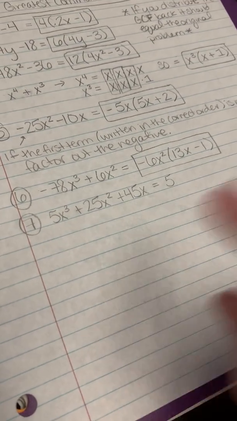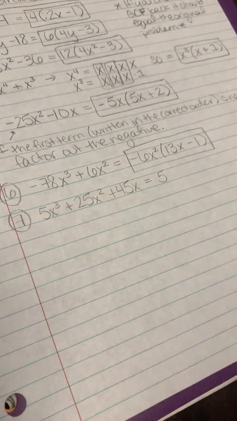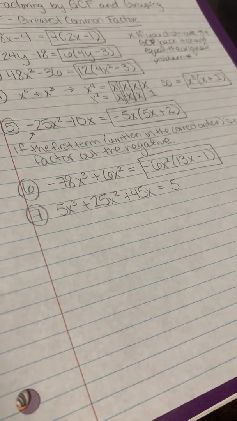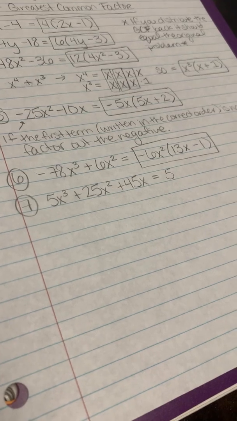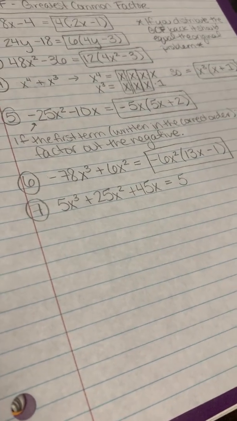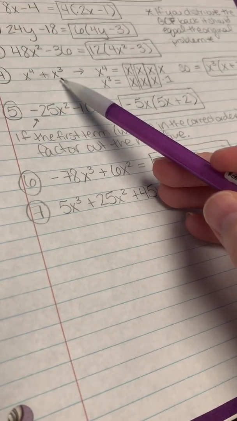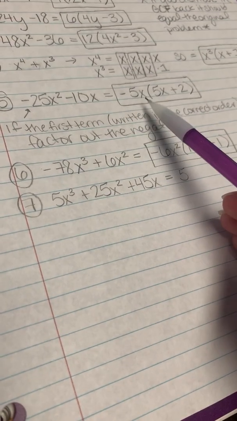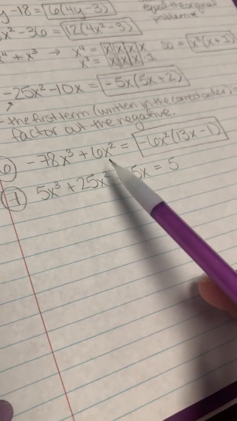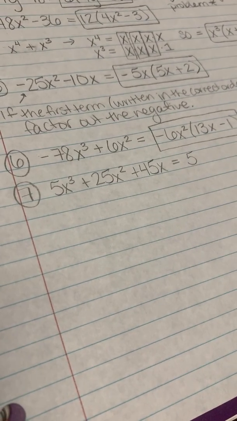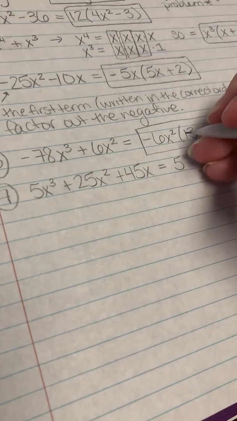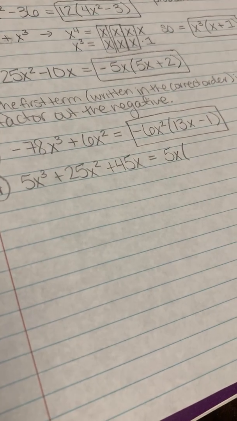Then my variable, x cubed, x squared, and x. Well, what can I take out? Now, hopefully you've noticed between 4, 5, and 6, what ends up happening is you always take out the smallest variable. X cubed was our smallest variable. It was our GCF. X was our smallest variable. We took away x. X squared was our smallest variable. We took away x squared. So what's our smallest variable? X. So our GCF is 5x.